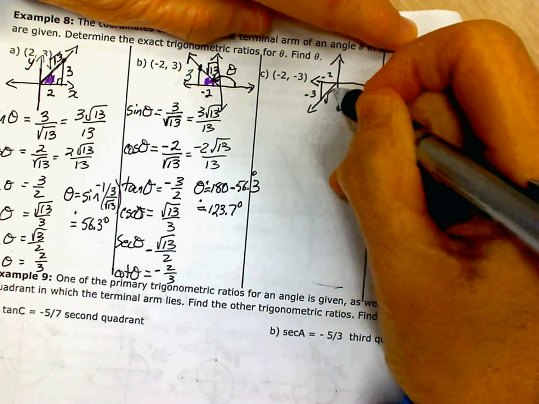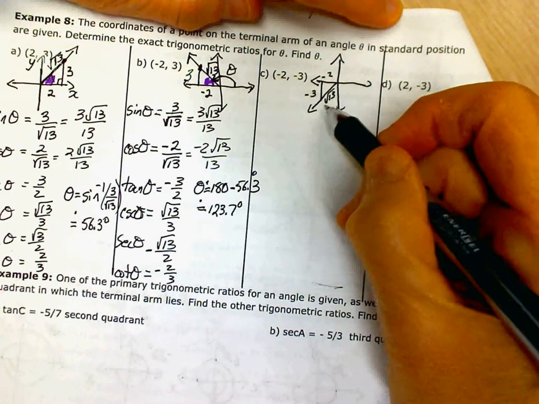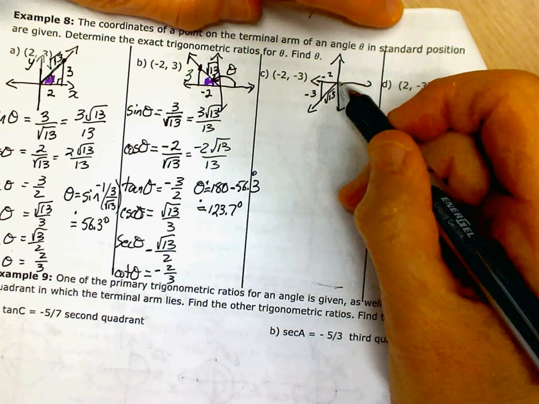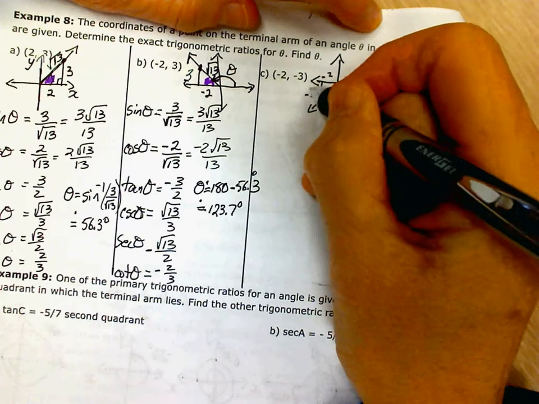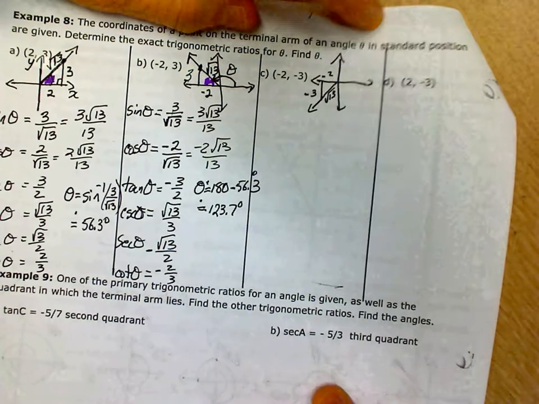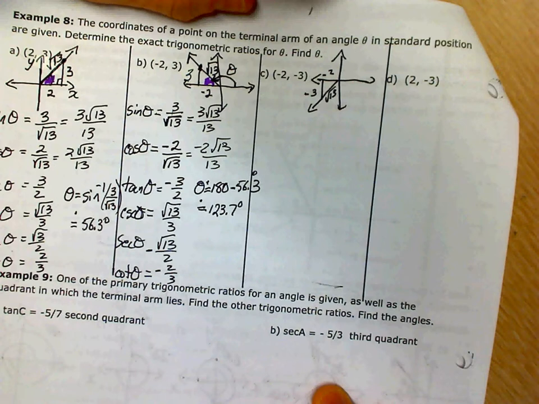And the hypotenuse is always positive. It's still √13, but just the signs of x and y are different. Are we good? Okay.